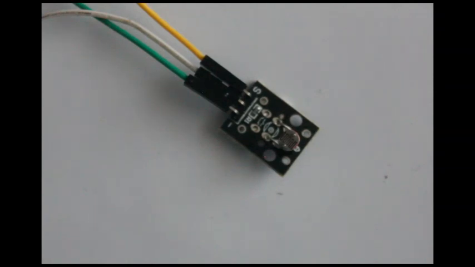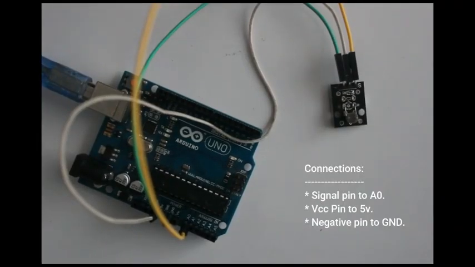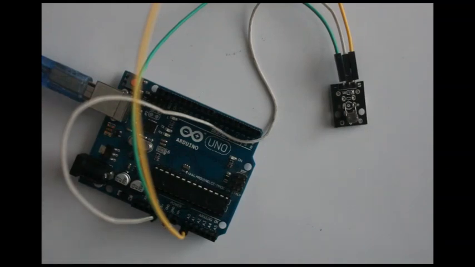The first thing we will do is to connect the photoresistor to Arduino Uno. We do that by firstly connecting the signal pin of the photoresistor to analog pin 0 of the Arduino. We then connect the VCC pin of the photoresistor to the 5V pin of the Arduino Uno. Lastly, we connect the negative pin of the photoresistor to the ground pin of the Arduino.